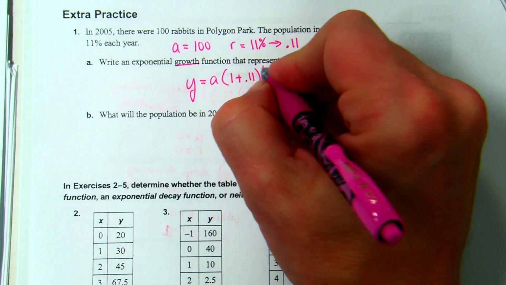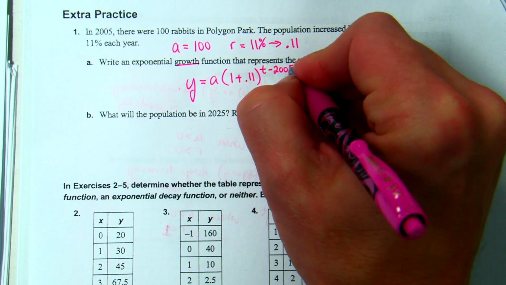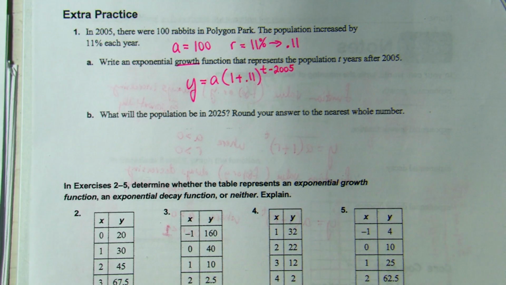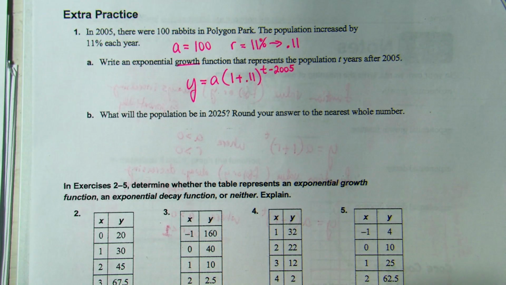So we're talking about t minus 2005. So whatever time it is right now, minus the 2005, that's going to give us the amount of years we need, right? Okay, so that should be your function. Yes?